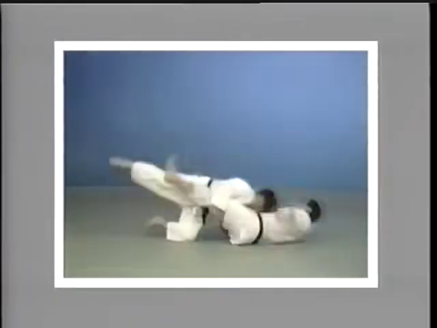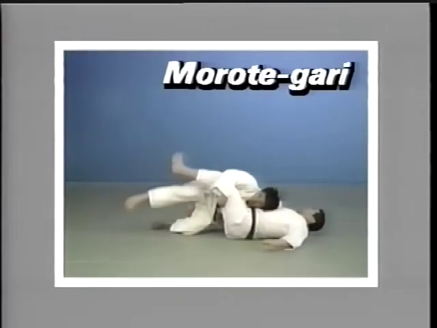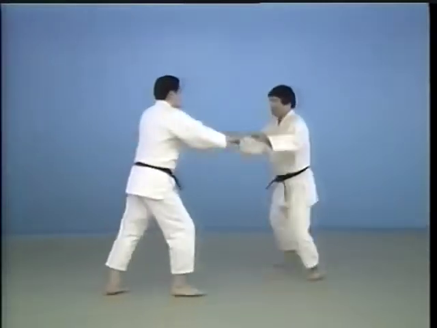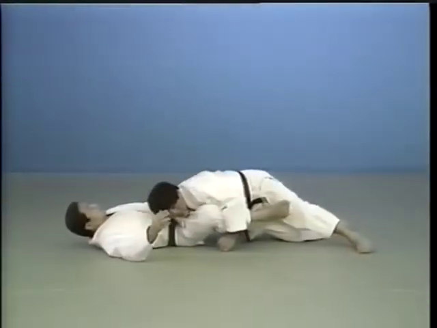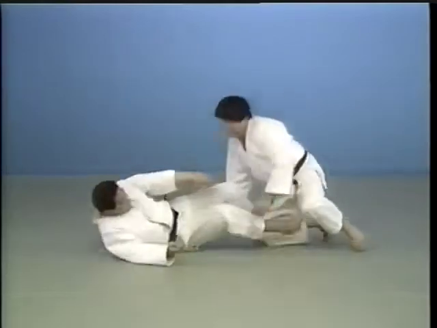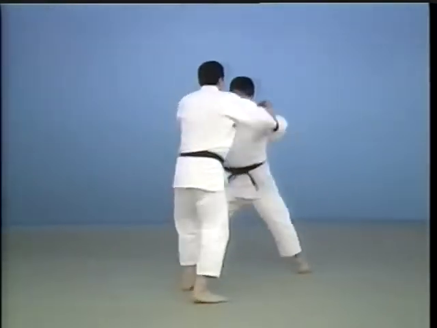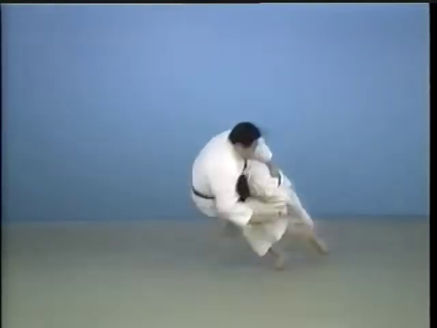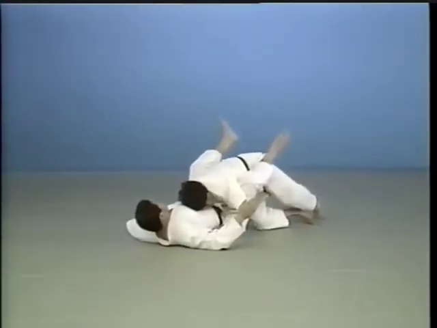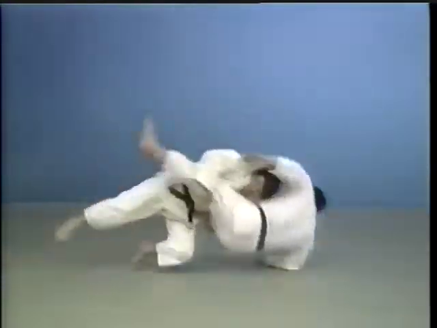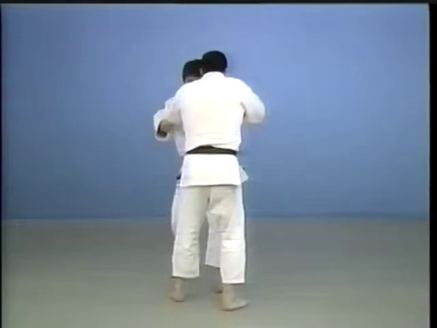Morote-gari. Morote-gari is often used in a competition. There are different ways of starting Morote-gari. In this case, you catch your opponent the moment you come to grapple with him. This is Morote-gari, where you first pull your opponent forward.